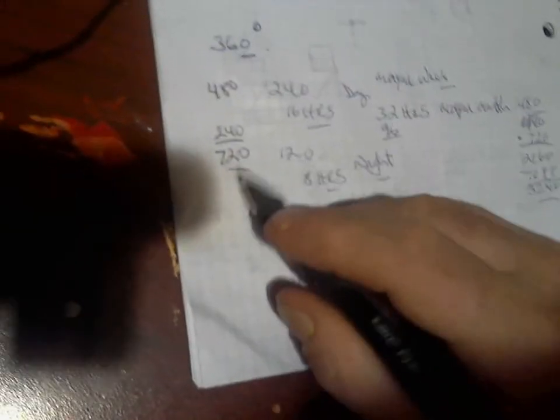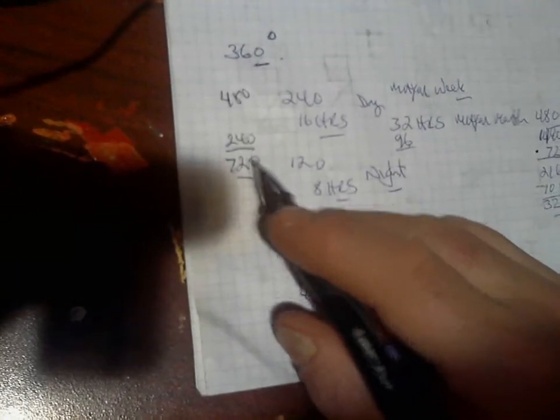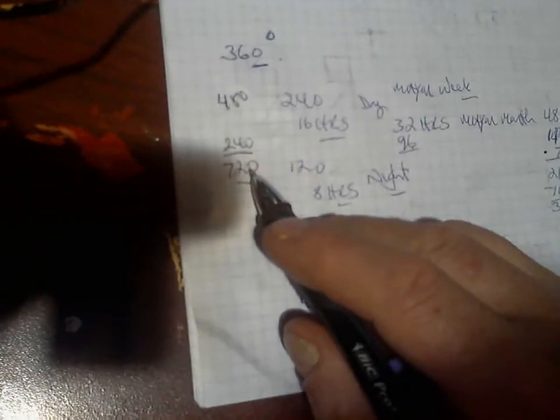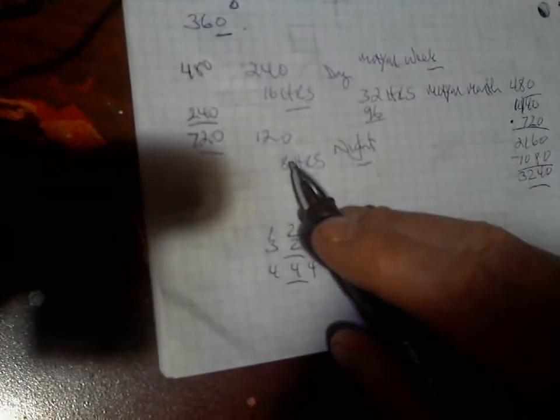480, 240, 720. 720 becomes 726. 0 equals 6. This is the cat. This becomes the gateway of the dog. 246, 726. 246, 726. This becomes 16 hours and 8 hours.